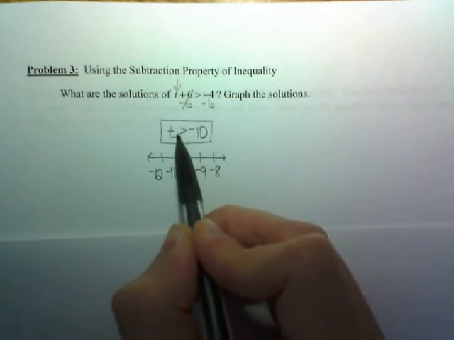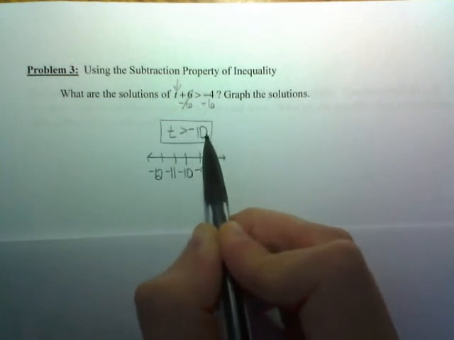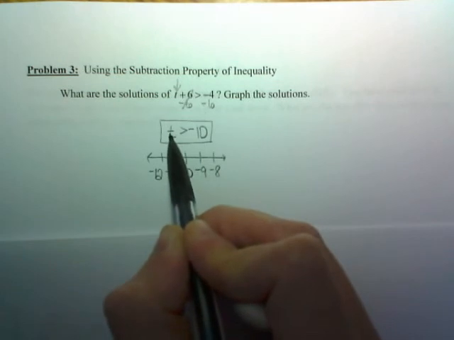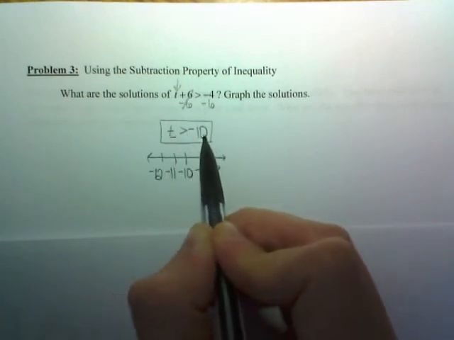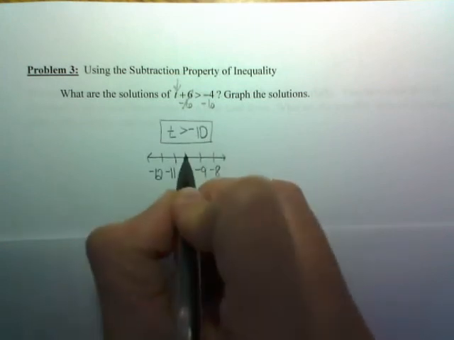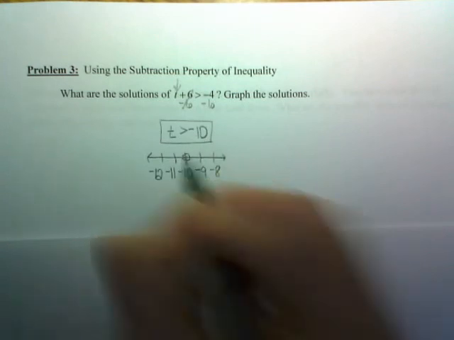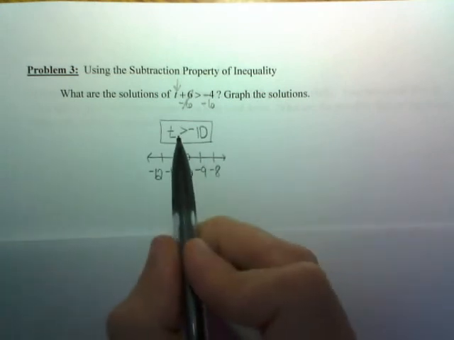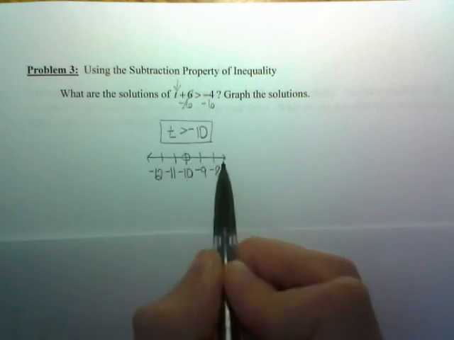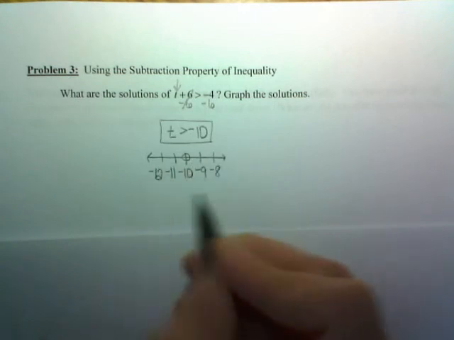Well, this says t greater than -10. Doesn't say equal to. That means -10 is not greater than itself. So we have to start at -10, but we cannot include it because it does not work in our inequality. Now, which way is t going to be larger than -10? Which side of your dot must you shade in order to have larger than -10?